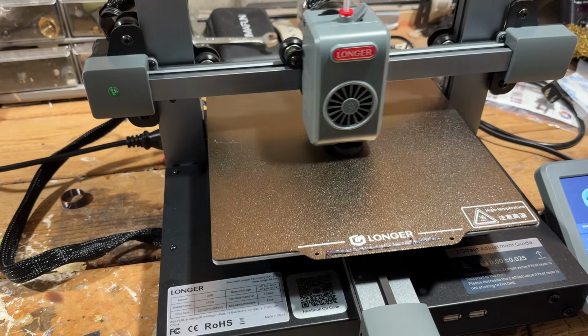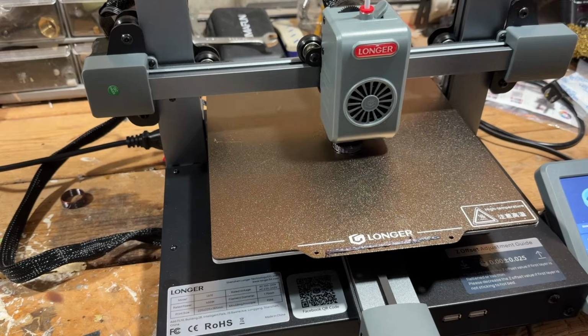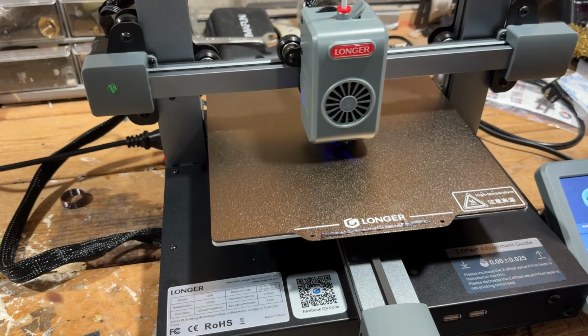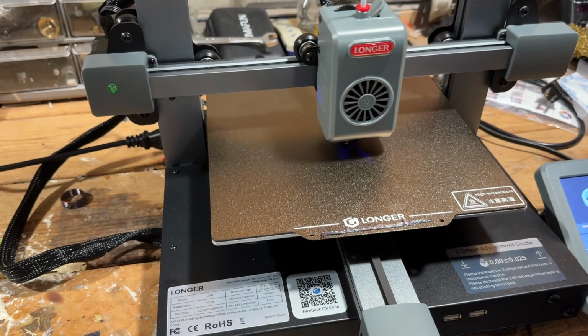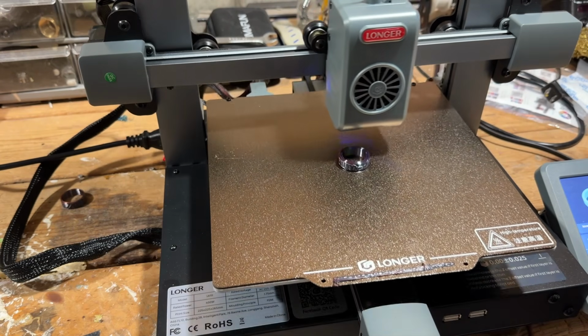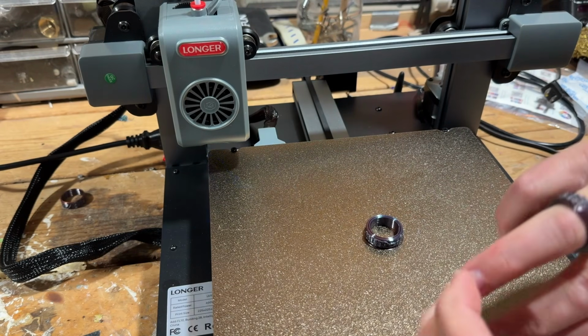All right, so I bumped it up to 5x speed so you could watch this work for a moment. I have been totally impressed with the Longer LK1 so far. Super smooth, super easy to build. You can find a full tutorial for setting it up and getting it ready for your first print using the bit.ly on the screen.